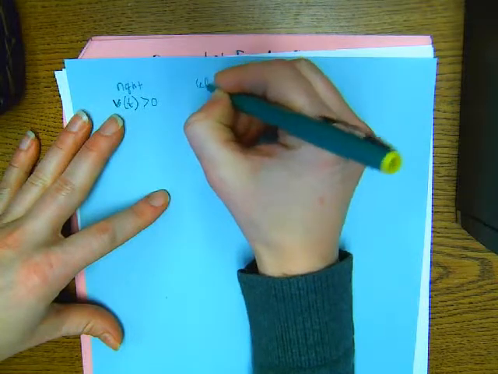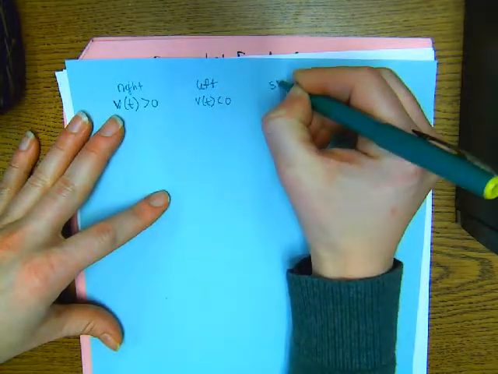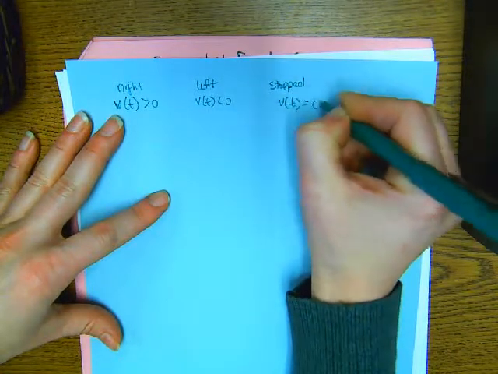So the left would be v of t being less than 0, and stopped is what? Equals 0.